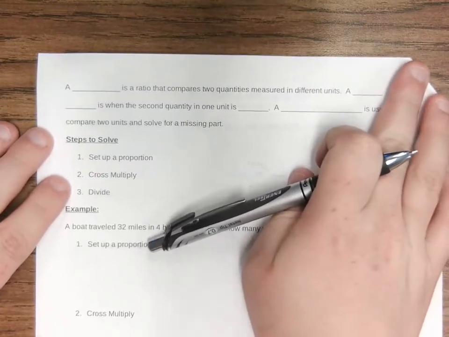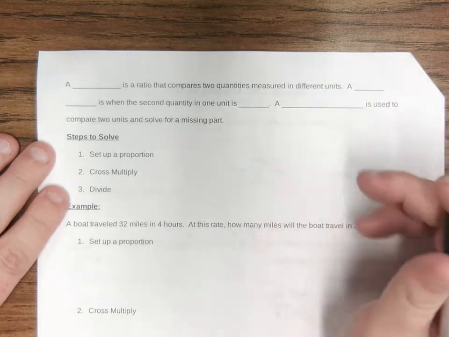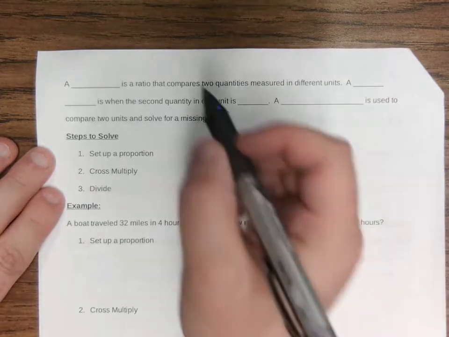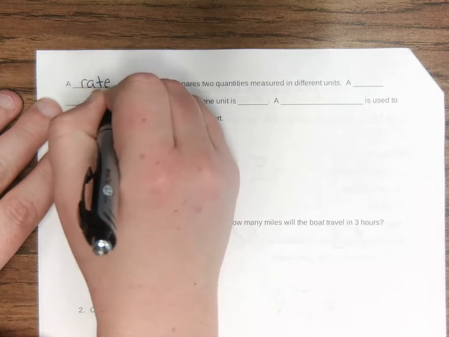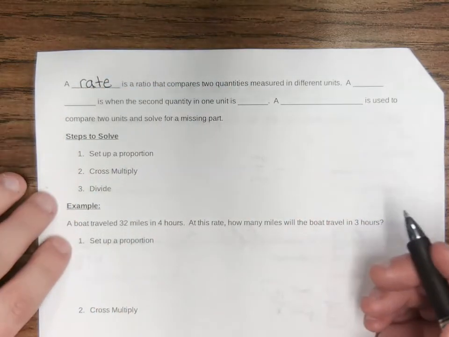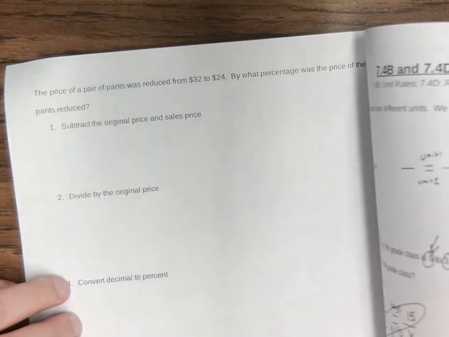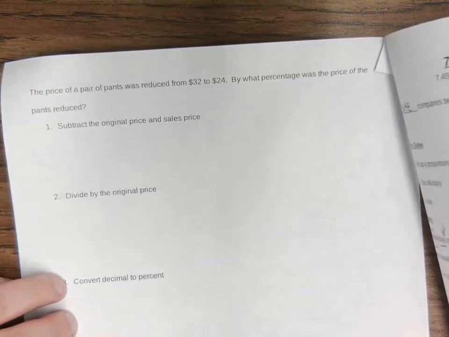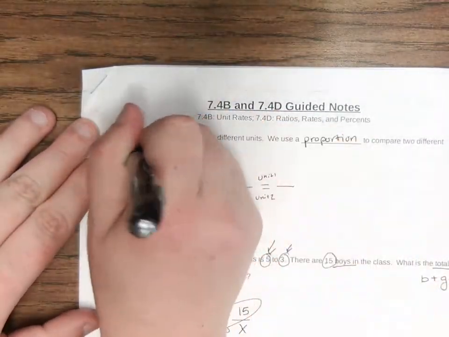A blank is a ratio that compares two quantities measured in different units. Oh, sorry, guys. I knew I did something wrong. This first word should be ratio.